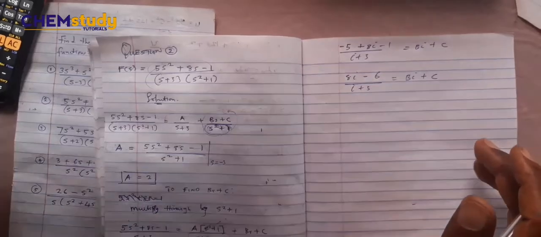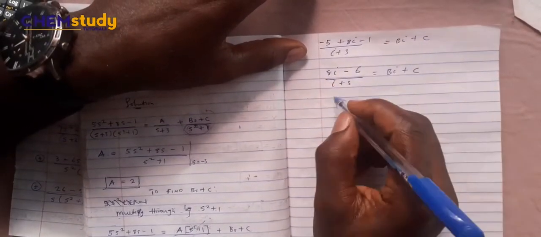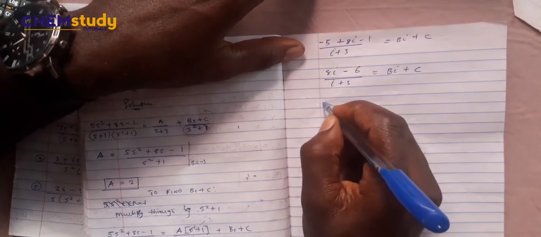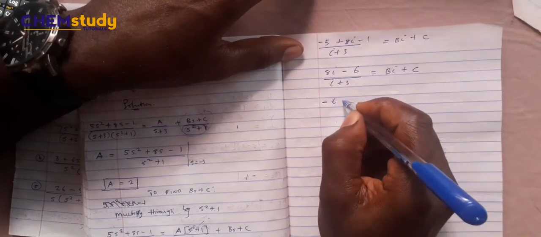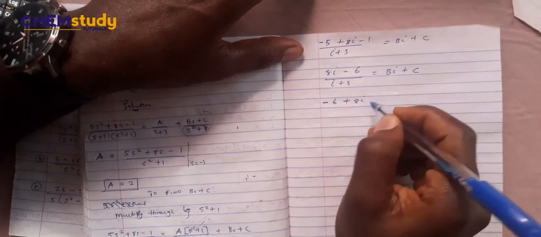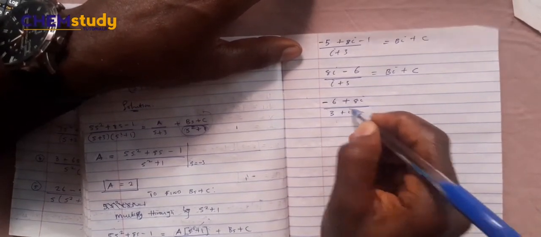Okay, so let me just take the i's to the left hand side, so that I'll have minus 6 plus 8i over 3 plus i.